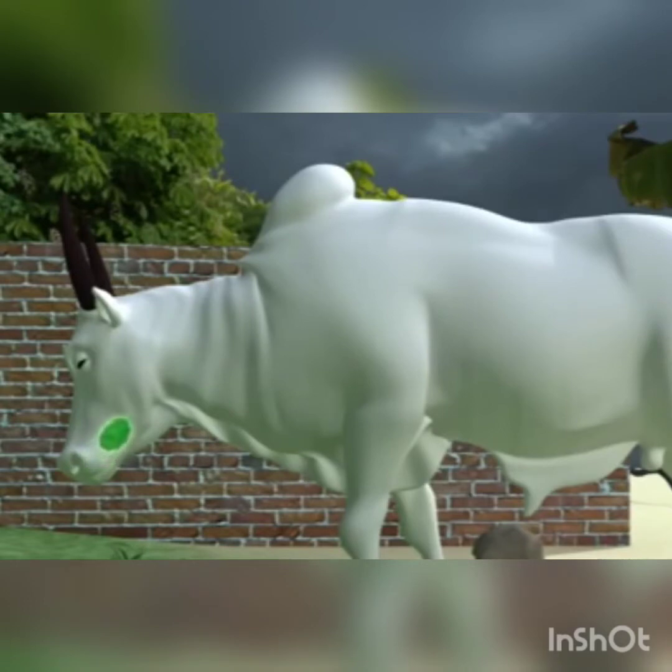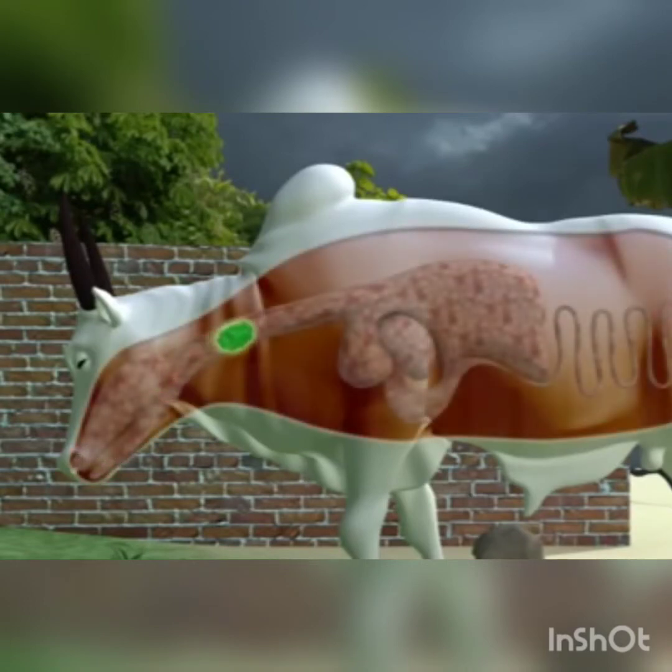In the rumen, the food gets partially digested and it is called cud.